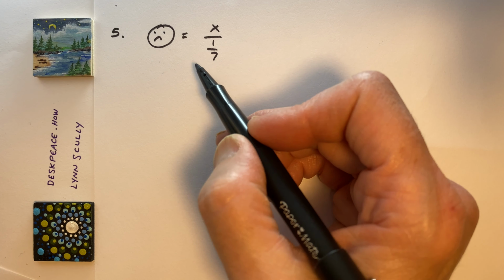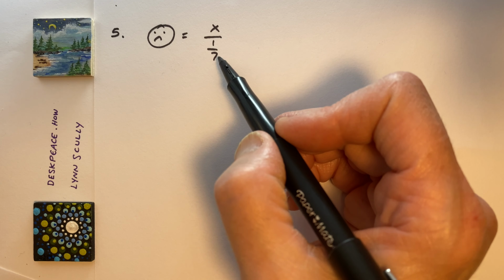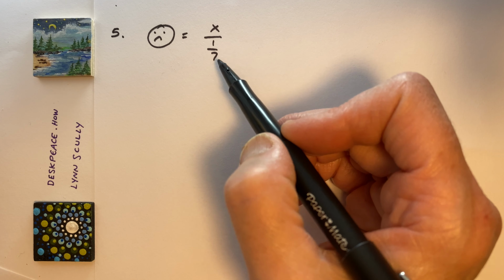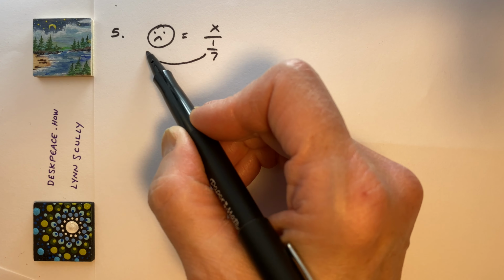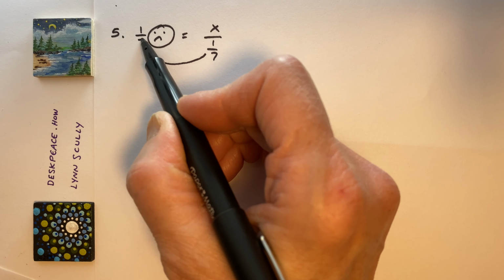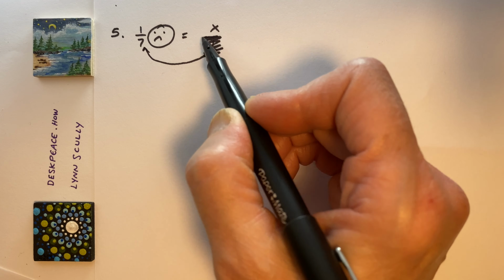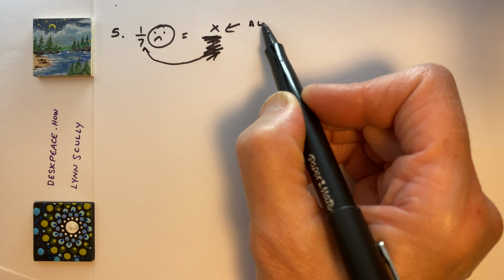Number 5, sad face is equal to x over 1/7. I want to get x alone. 1/7 is attached by division. How do we undo division? We multiply to the top of the other side. It's undone. My unknown's alone, so really I'm done.